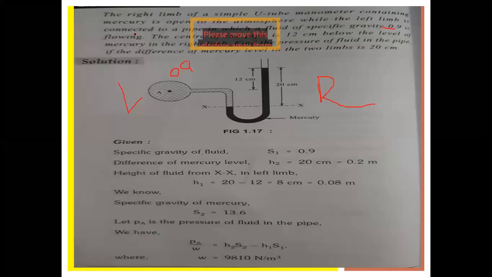Now, PA is equal to 2.648 into W, which is given as 9810. That implies the final value is equal to 25.97 pascals. That is the answer for the question PA.